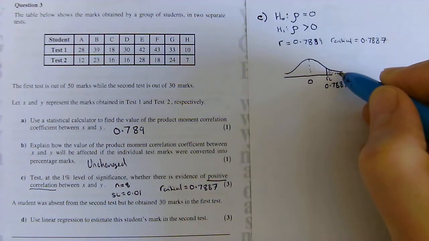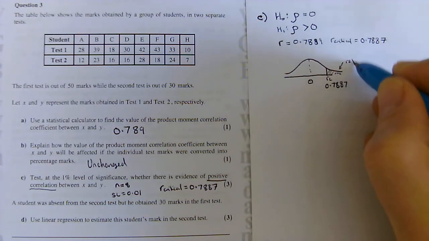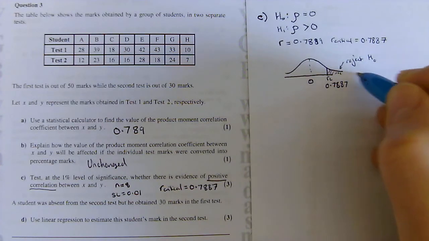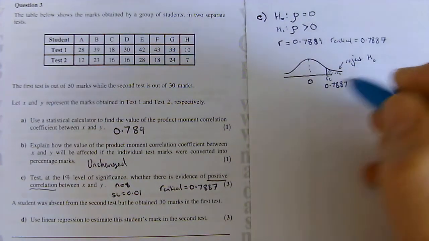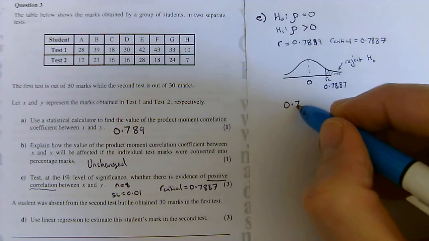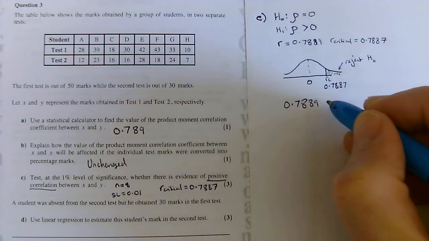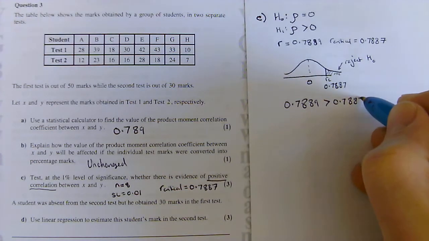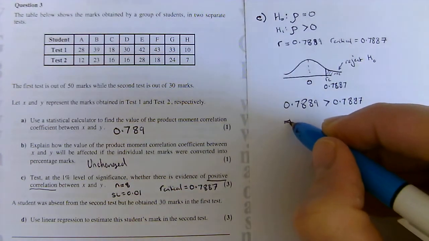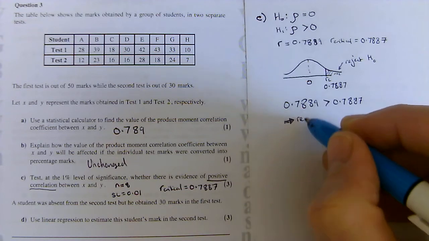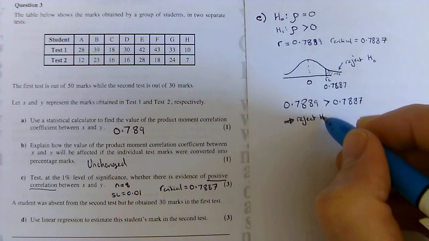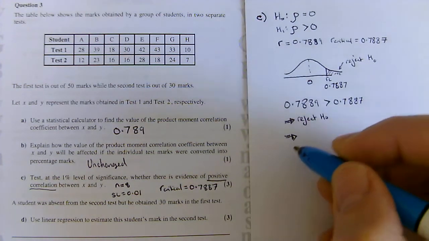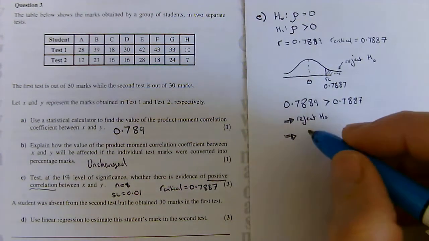Anything to the right would tell me to reject H0. 0.7889 is to the right, so 0.7889 is greater than 0.7887, which implies reject H0, which implies... Now we always make sure that we give a worded solution to this.